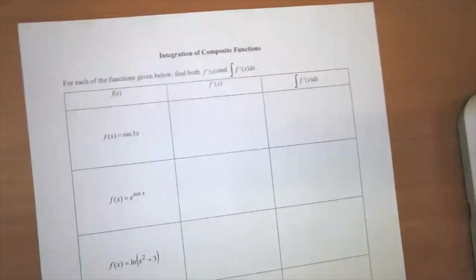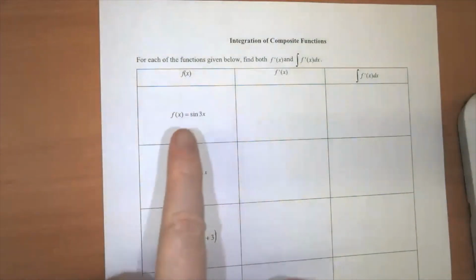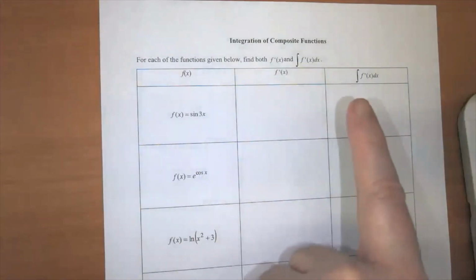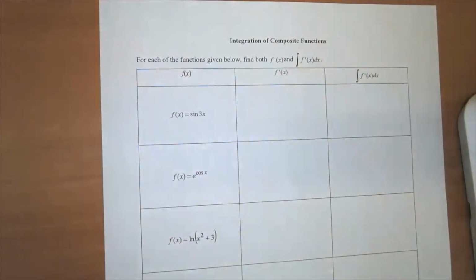All right, so we're here on page 599 of the notes. And what they want us to do is find the derivative of these functions, and then the integral, the antiderivative of a function. We know from the fundamental theorem of calculus that that's basically where we started off with. But let's go through those steps.